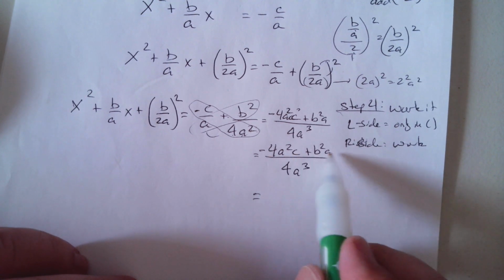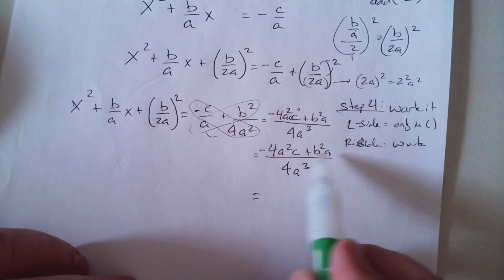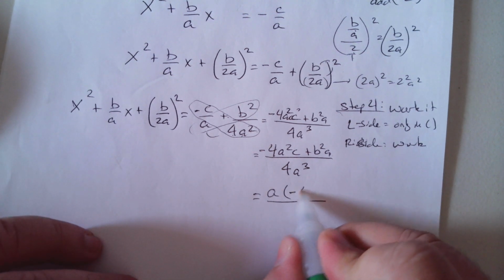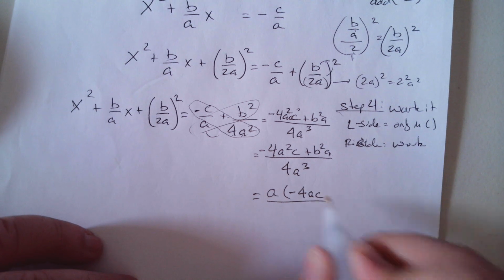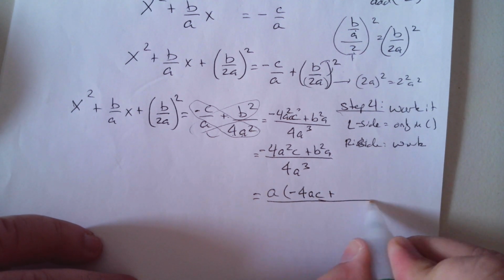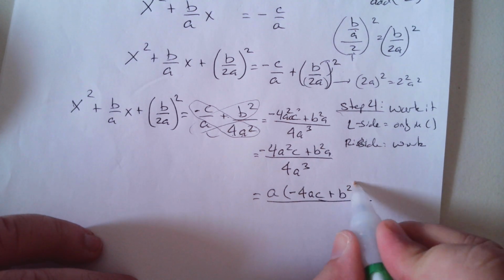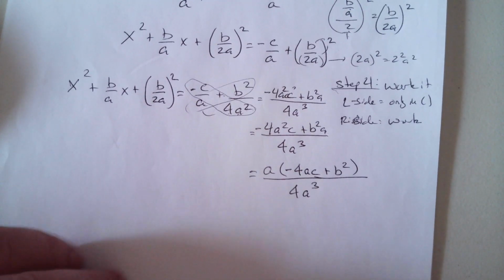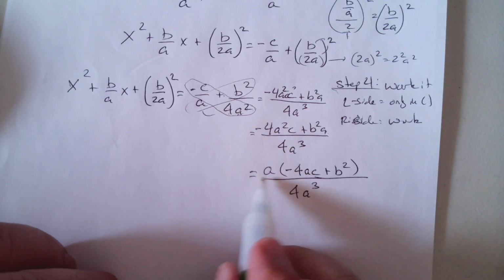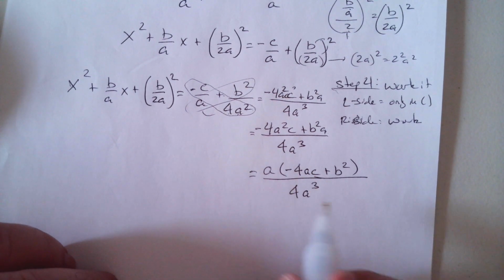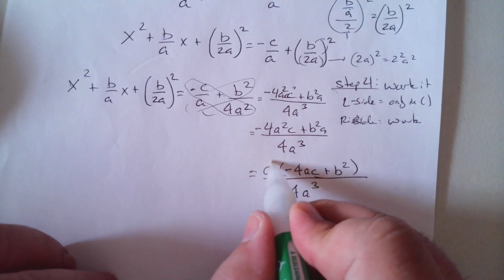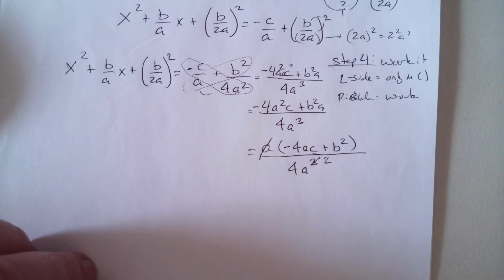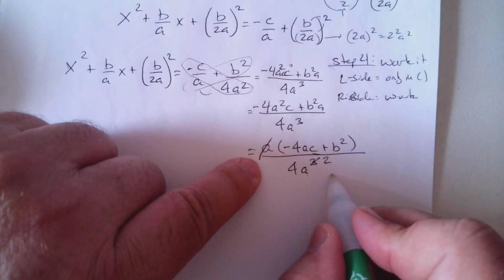What do they have in common? They have at least one a, so I could take out one a. 4ac, b squared. Okay, now since they're multiplied, can I cancel anything top and bottom? There's 3 a's here, there's 1 a there, I can cancel one of those. So I subtract 1, so there's a squared.